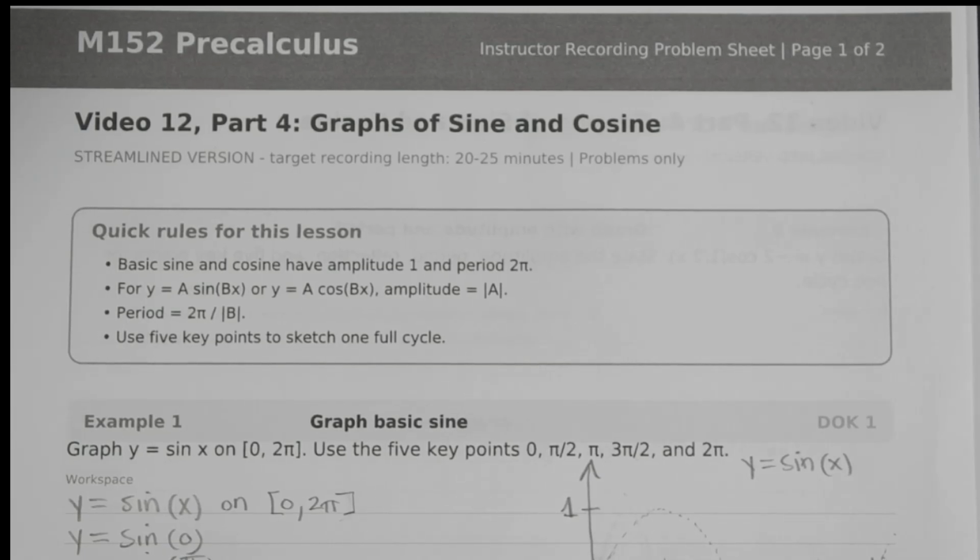Hello again. In the previous lesson, we evaluated trigonometric functions using the unit circle. Now we're going to graph sine and cosine. The graphs of sine and cosine are wave graphs. They repeat over and over, so we need to understand their amplitude, their period, and their key points.